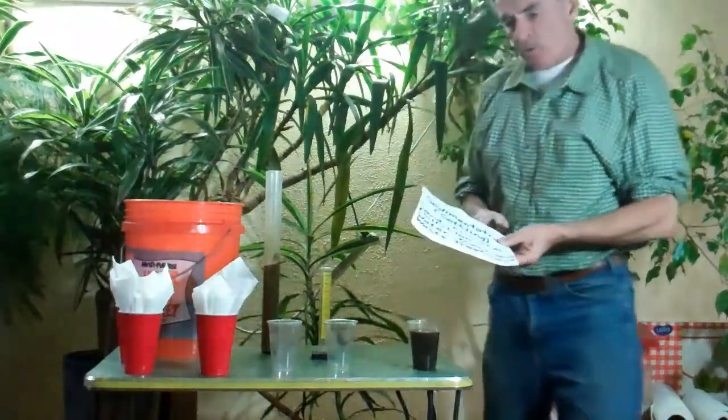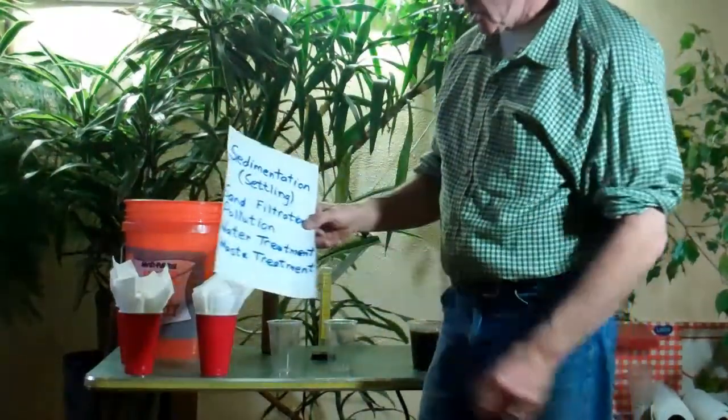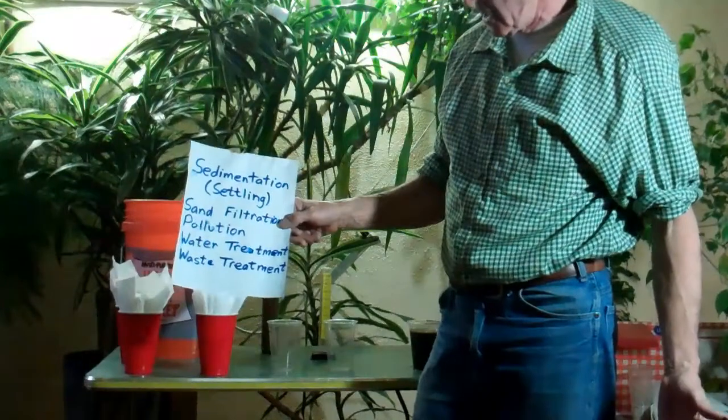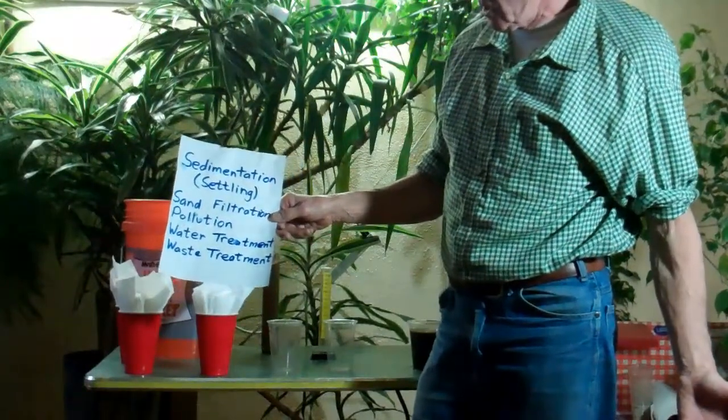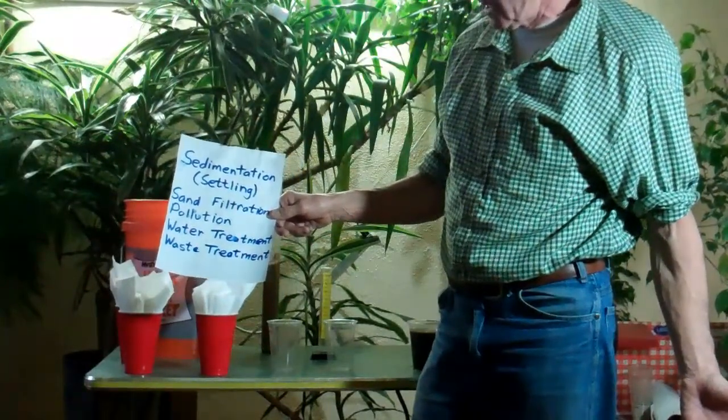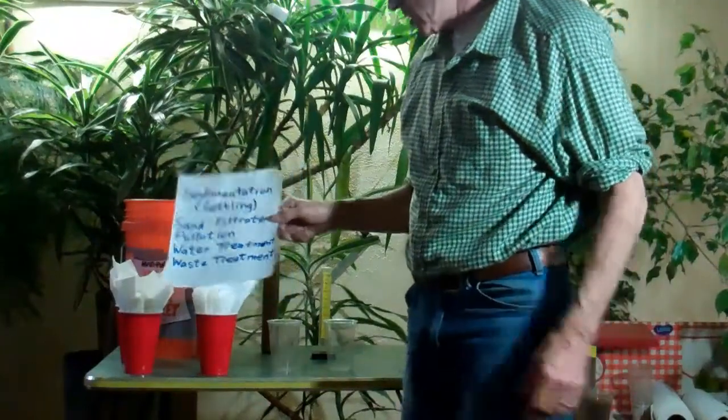The vocabulary words for this particular session: sedimentation or settling, sand filtration, pollution, water treatment, and waste treatment.